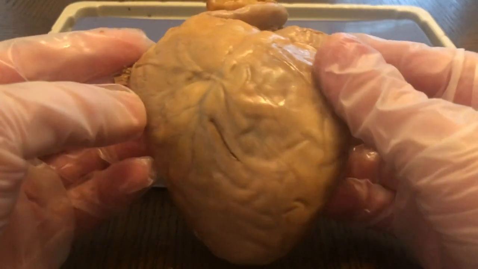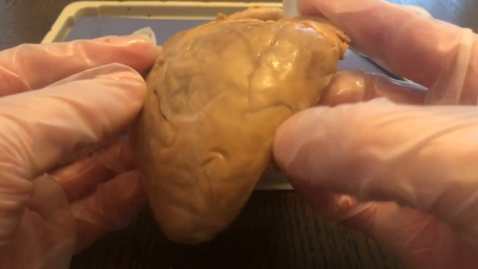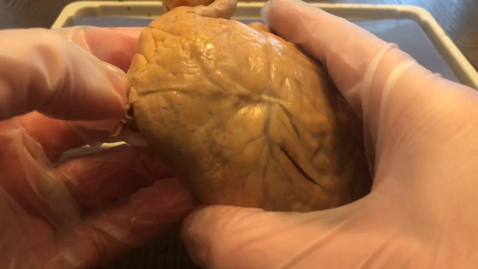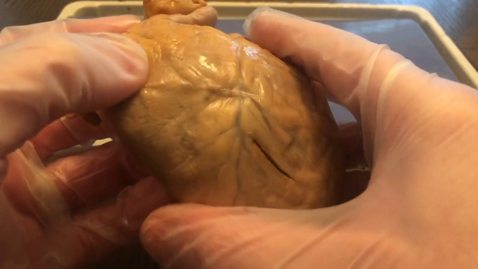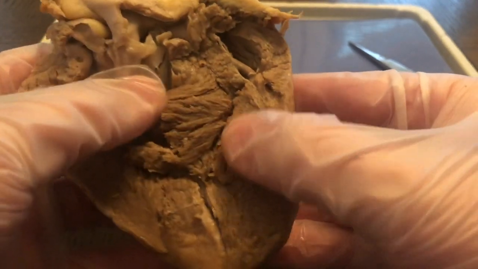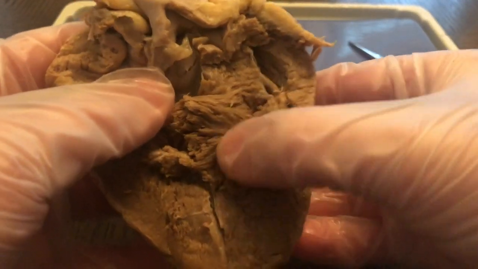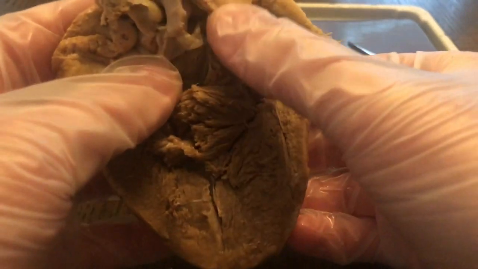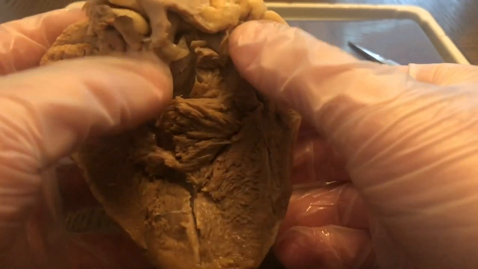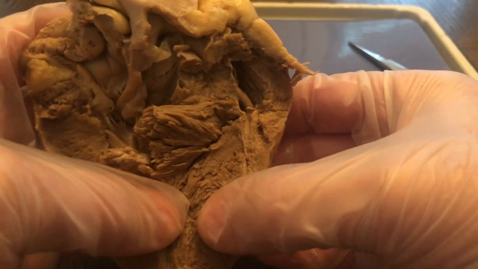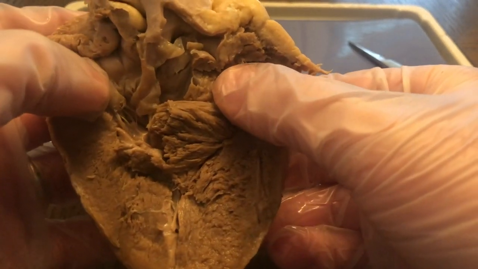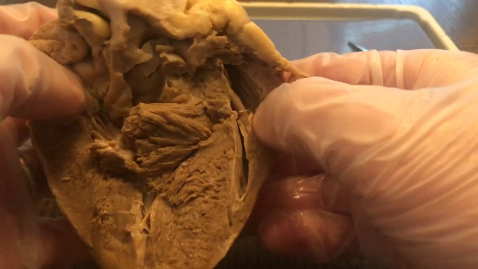So you can see there's a covering. You can see there's also a lot of fat here. Pericardium refers to the covering of the heart. Cardio or cardiac referring to heart. And you can actually see here, this is a separation, this midpoint separation. This is called a septa or septum. Remember, we learned septa or septum means separation. So this septum separates between the left and right atrium ventricles.